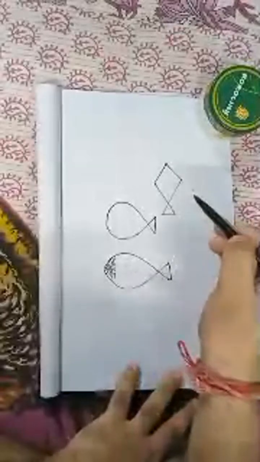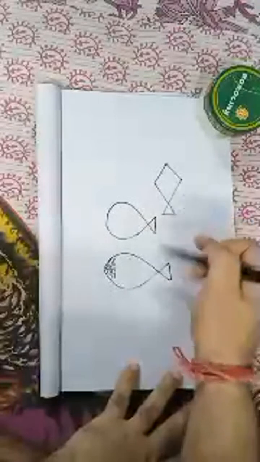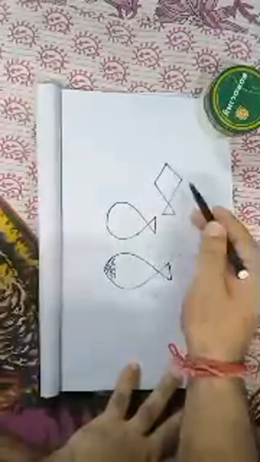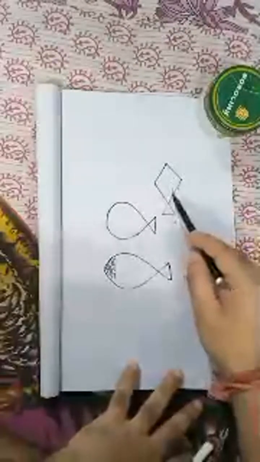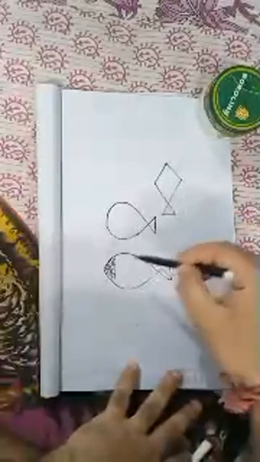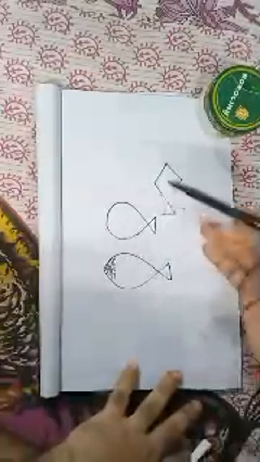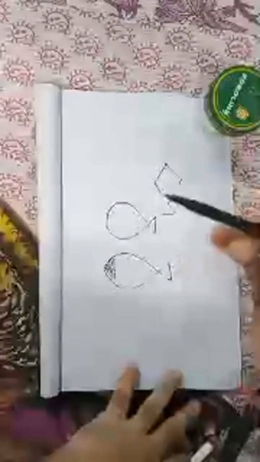So you can think of this and this to be very, very similar. This is very similar actually. The shape of a kite and a fish is very, very similar, barring that this has a diamond shape and this is elliptical in shape. So this is how you can make a fish real and real easy.